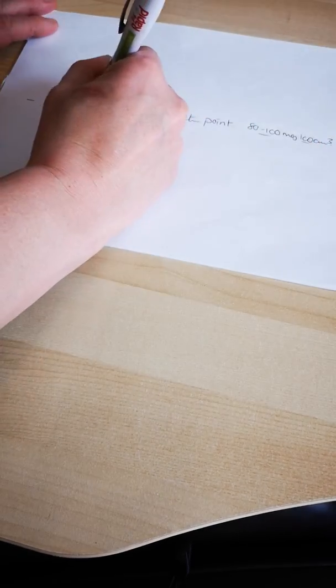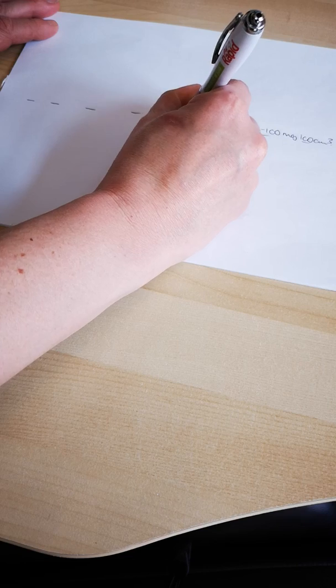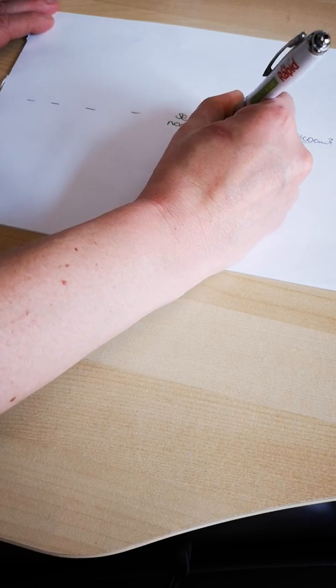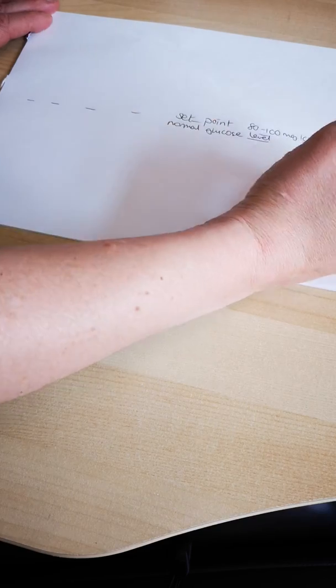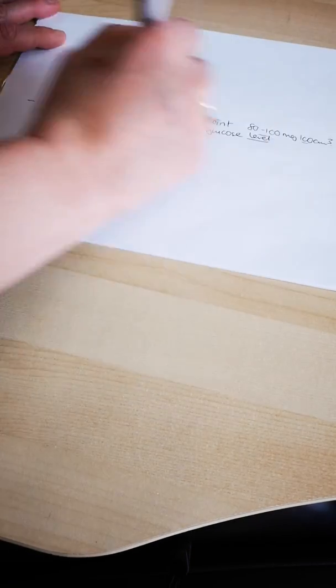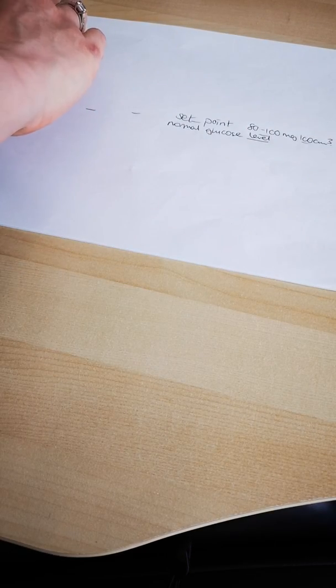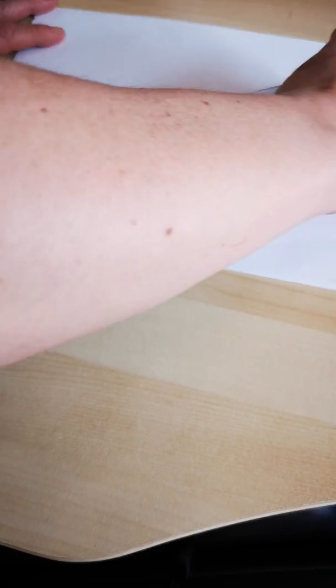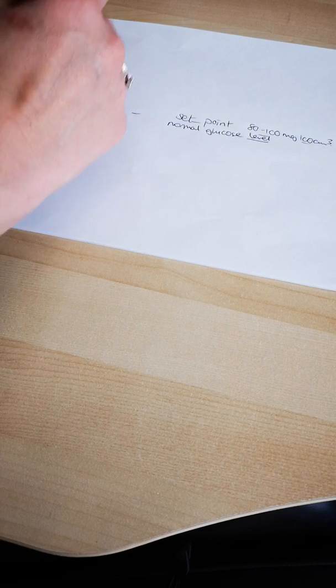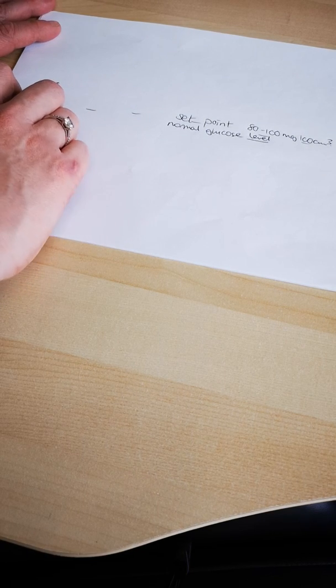That's the normal glucose level of a healthy person. So that would be our set point. Our homeostatic control mechanisms will try to return our blood sugar to this level following a meal or following fasting.